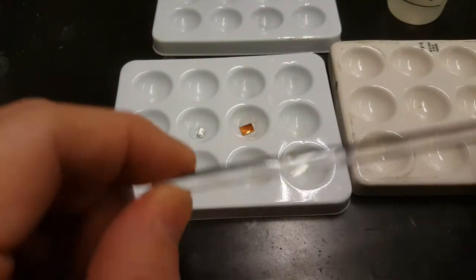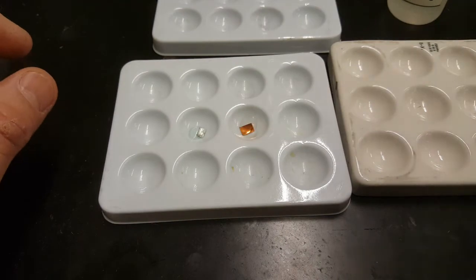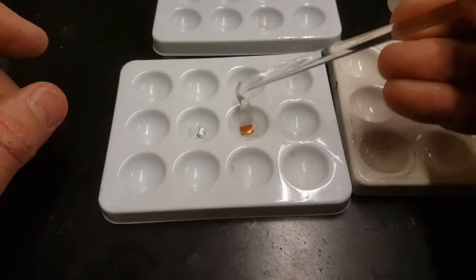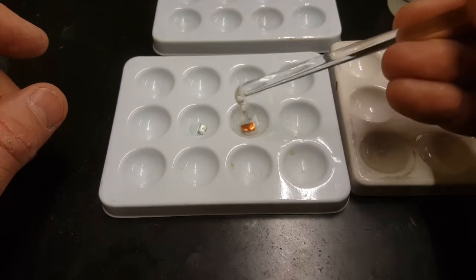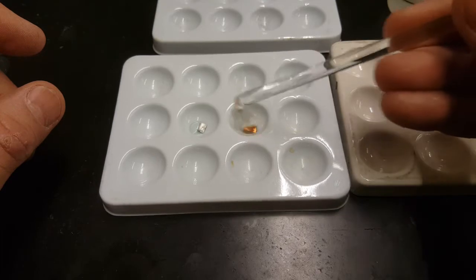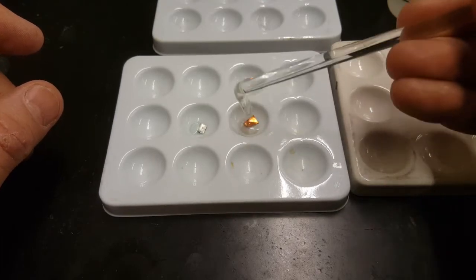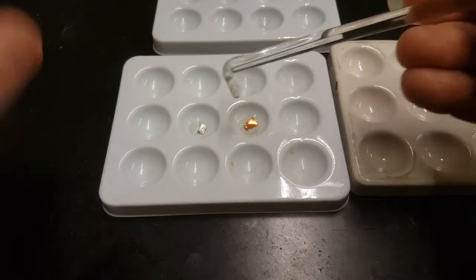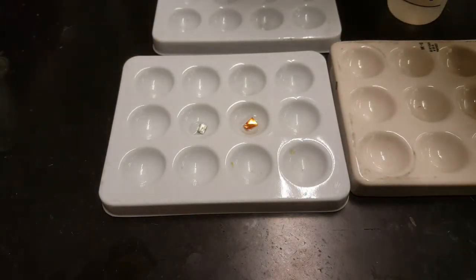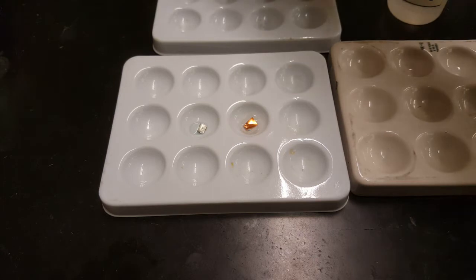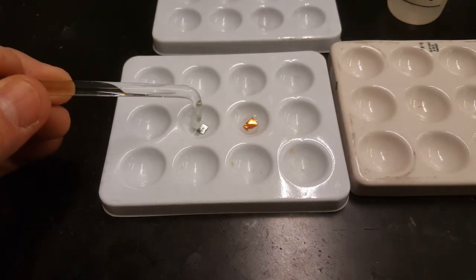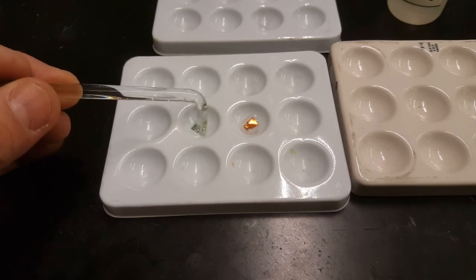Now you can use your glass stirring rod to poke them around and see what happens, but don't cross-contaminate. As soon as you have your sample immersed in that solution, turn on your water and rinse your stirring rod. Once it's rinsed, you can bring it back to your other reaction.